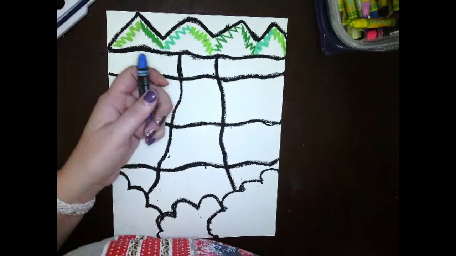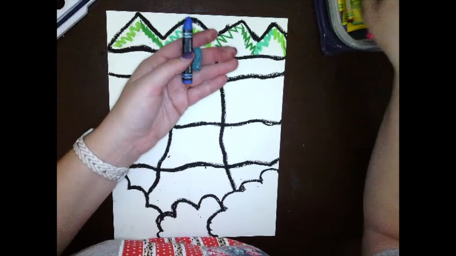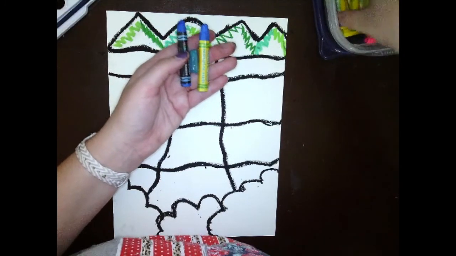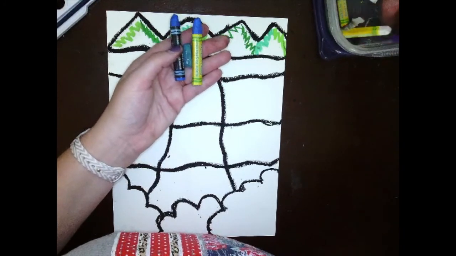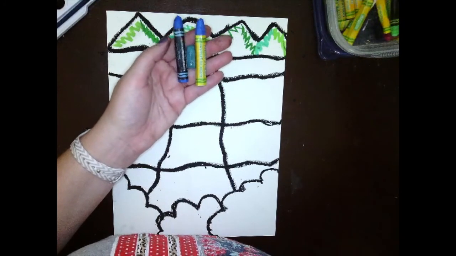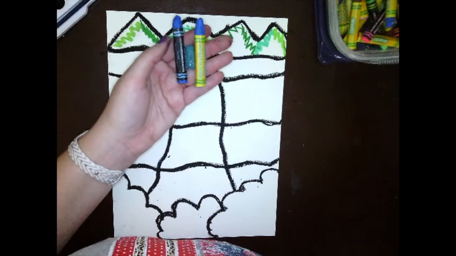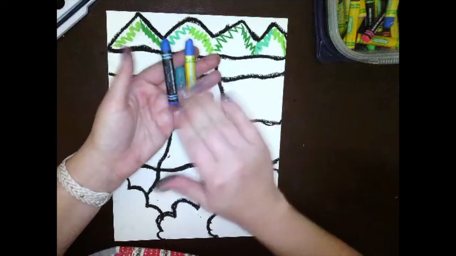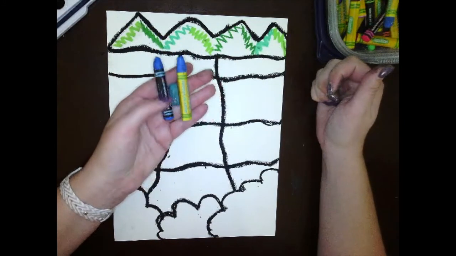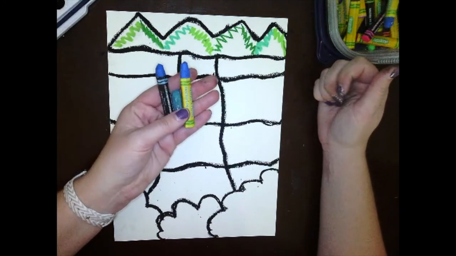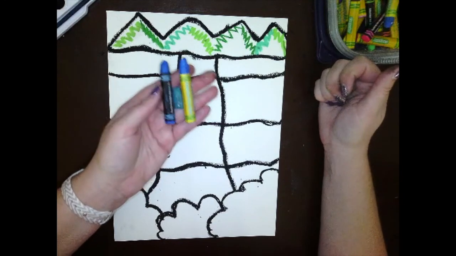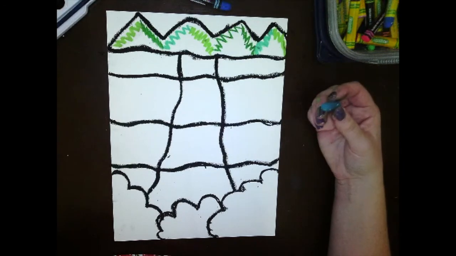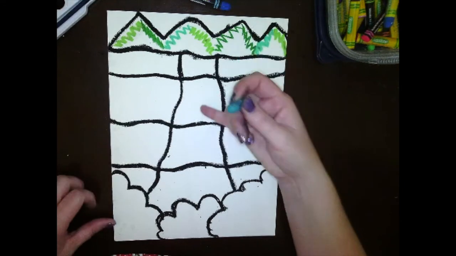Okay, once you're done with that, you're going to go ahead and grab a blue, any kind of blue. Again, I like to have multiple types of blues if possible, because it really gives your artwork a bit more of a pop when you're adding different colors into the mix. I love, love, love having multiple shades of a color, okay? So next, you're going to use the blue oil pastel.